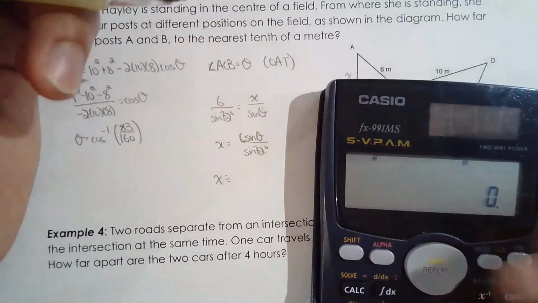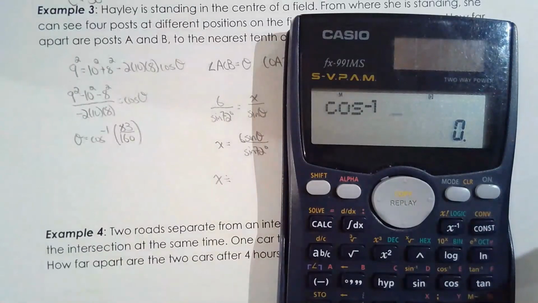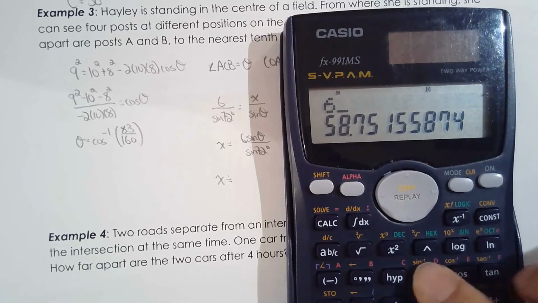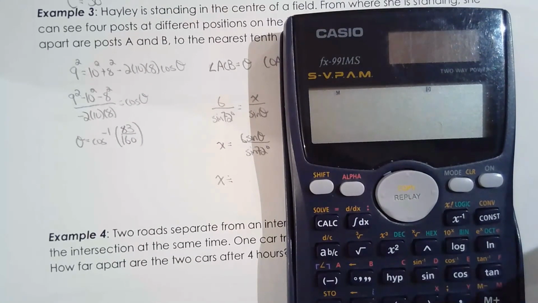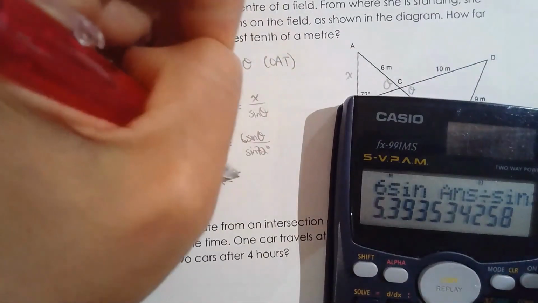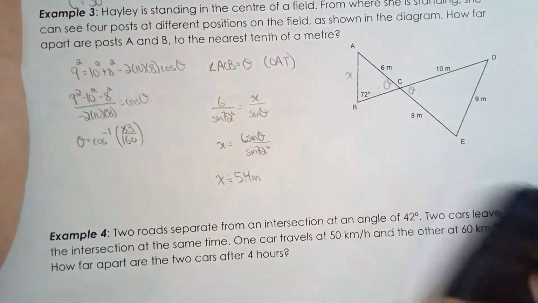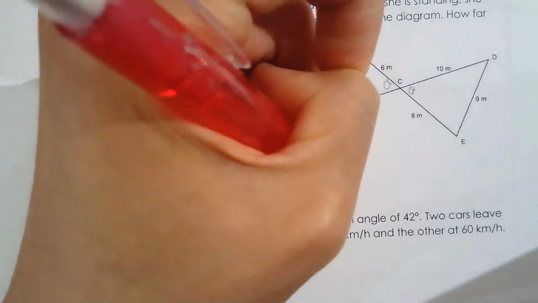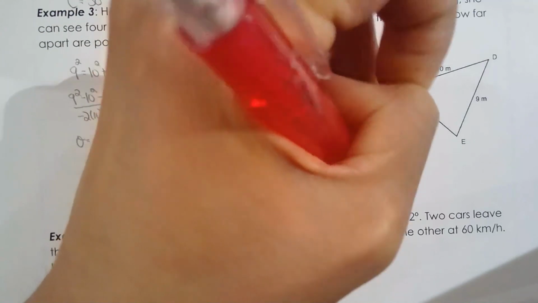All right, so let's find out. Now I'm interested in finding what theta is. All right, that's theta. Interesting. 6 sine of that divided by sine 72. So we're looking at about 5.4. How far apart the posts A and B are: approximately 5.4 meters apart.